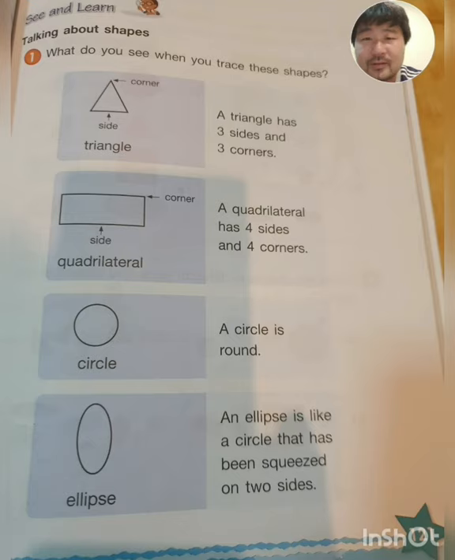All right, so here we have one corner, and there is another corner, and there is the last corner. Okay, and then we have 3 sides.